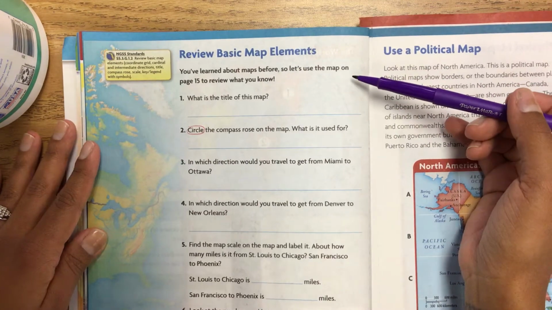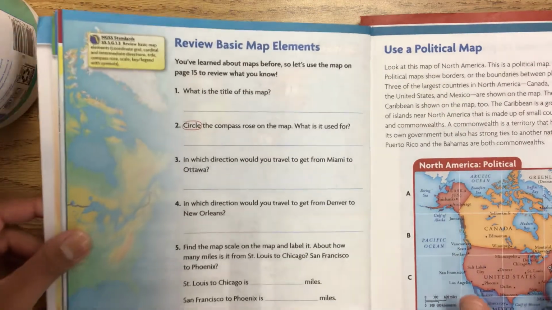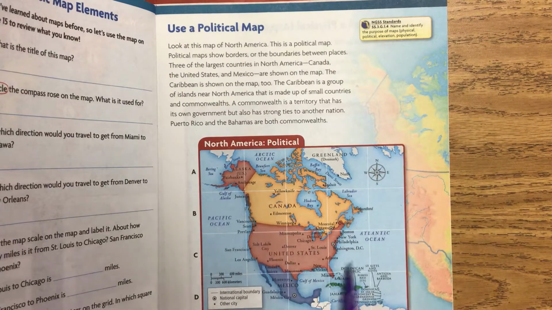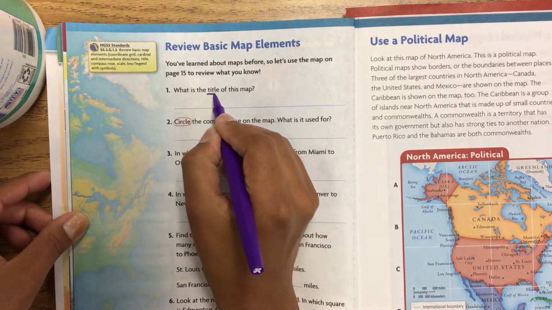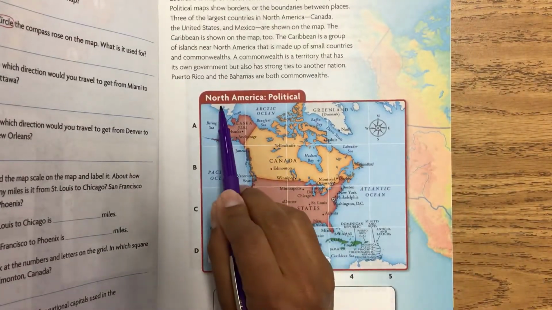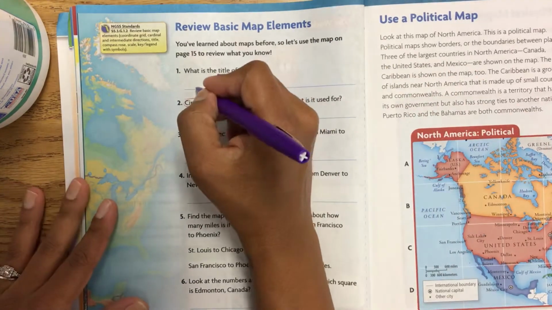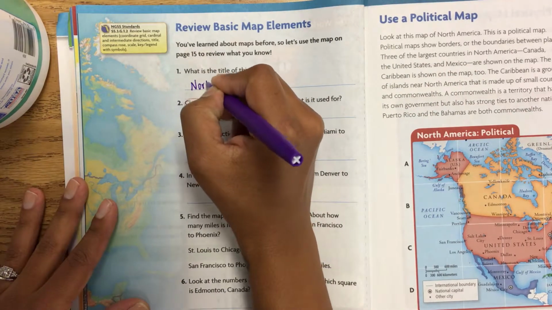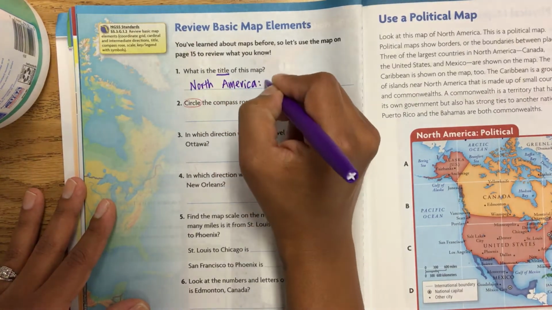You've learned about maps before, so let's use the map on page 15 to review what you know. So we're actually going to take a look at page 15, and this is the political map on page 15. All right, number one, what is the title of this map? The title is usually located at the very top, and when I look at the map here, it says North America, and then it tells me it's a political map, and we'll talk about that in just a bit. So I'm going to write down exactly what the title shows. North America. Political.